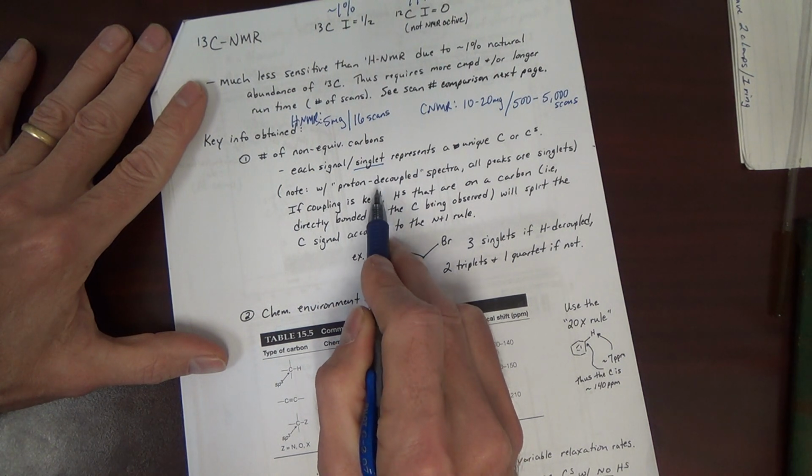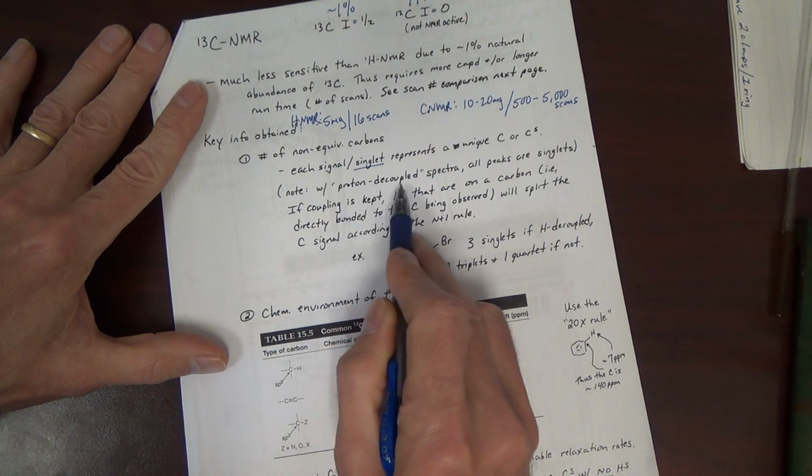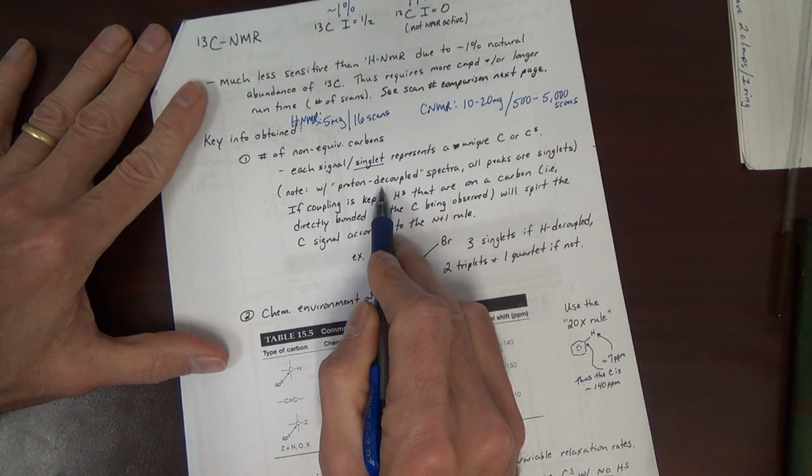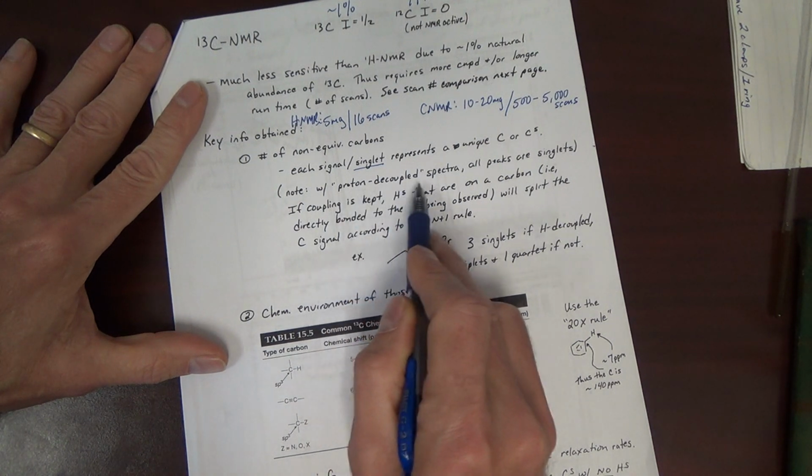Because in carbon NMR, it's the protons, the H's, that split, all right? And they split just like in proton NMR by the N+1 rule. We'll talk about that. But there's a tricky way that we can actually remove that splitting.